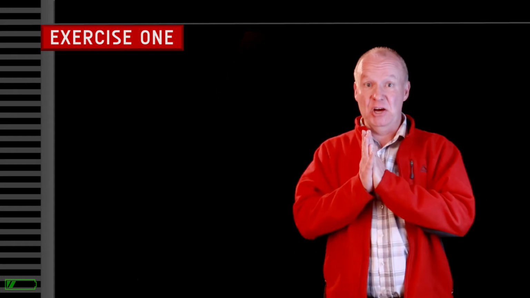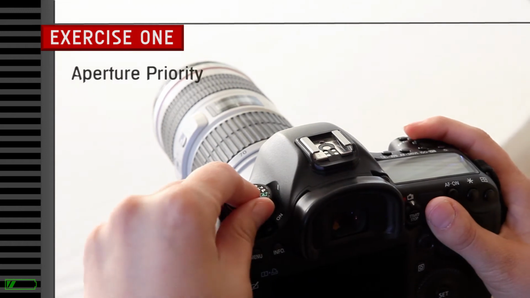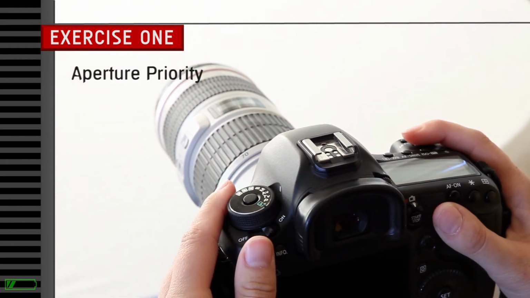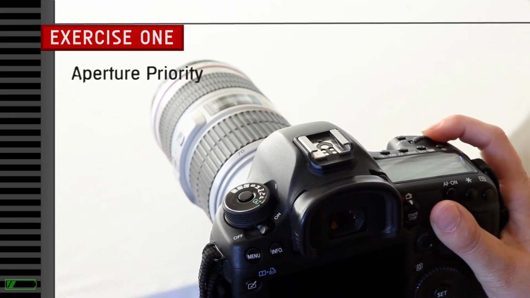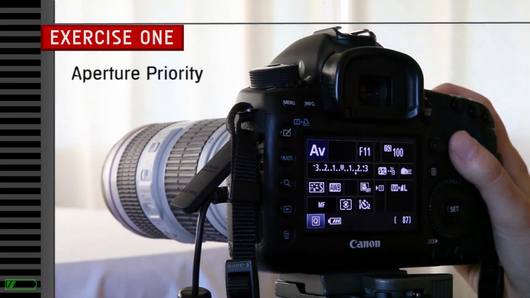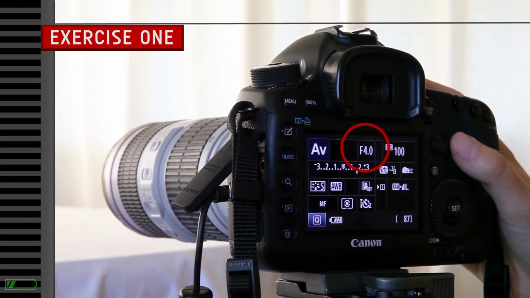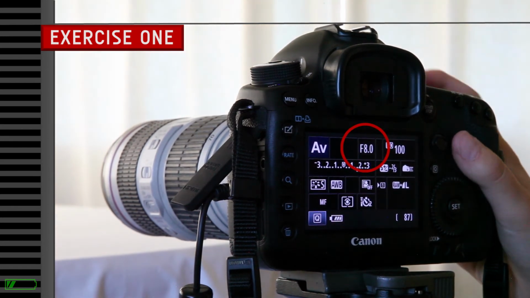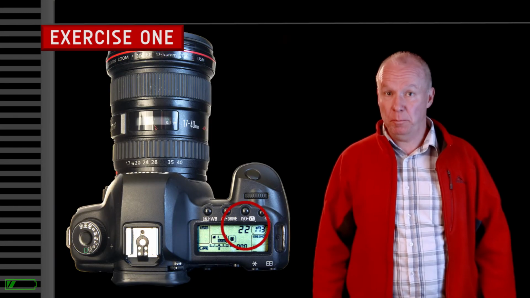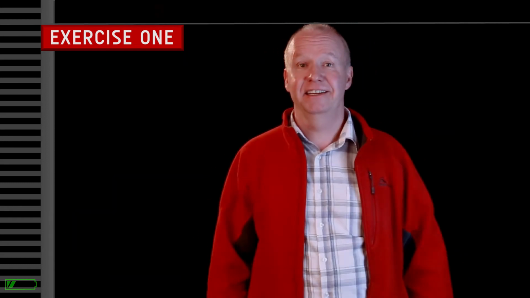Now it's time to turn this abstract theory into hands-on practice. Here's a quick exercise. Firstly, get your camera out. Then turn the mode dial to aperture priority. That's A or AV. Next, move this dial to change the aperture values. These values are displayed on the LCD monitor at the back of the camera, on top of the camera, and as well within the viewfinder.